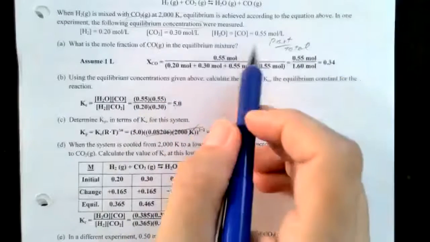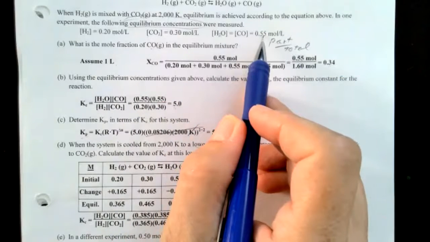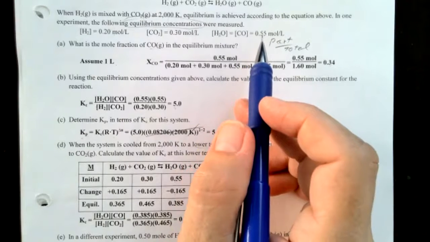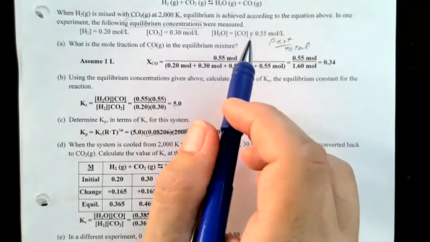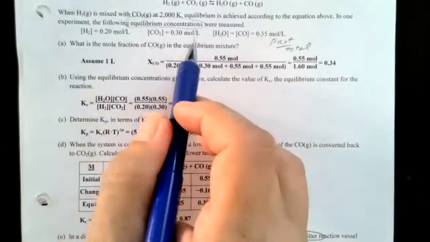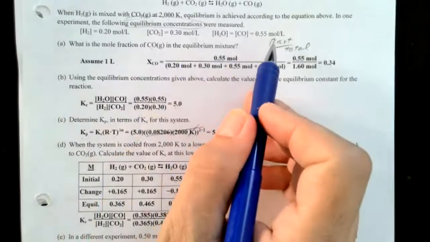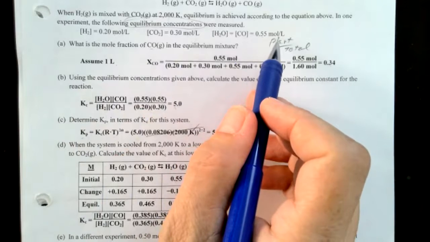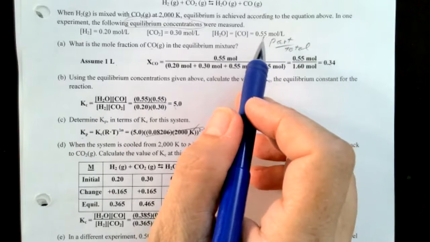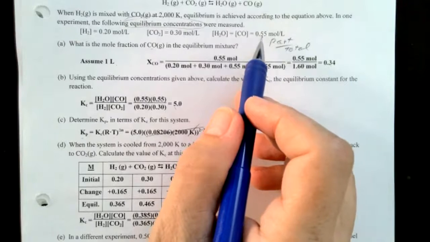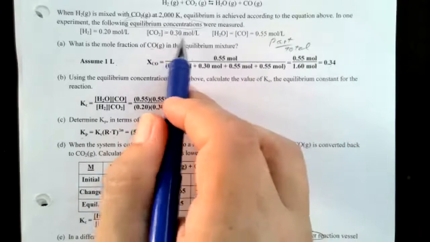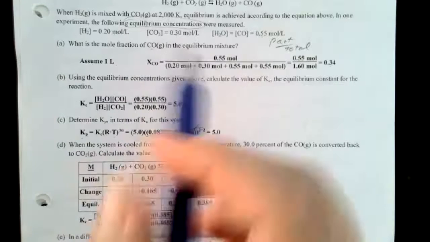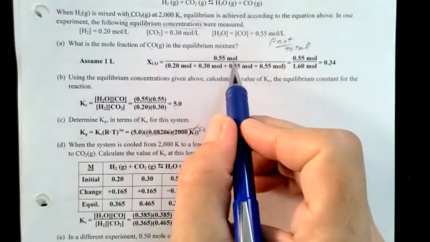So the CO is 0.55 molarity out of the total molarity, or to illustrate something that comes up in other parts of the whole thing, these are all divided by the same liters. So no matter what the liters is, since they're the same, we can use these as the mole ratios. This is 0.55 to 0.3 to 0.2 in the moles also. So that's why they just borrowed these numbers and called them moles.